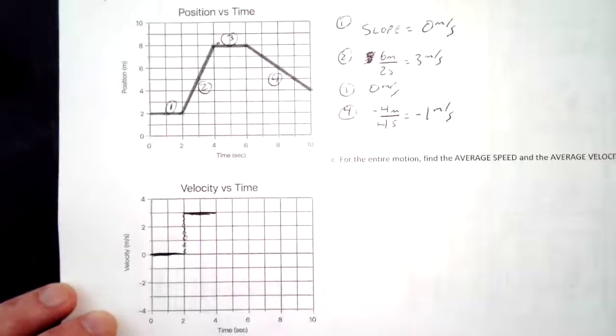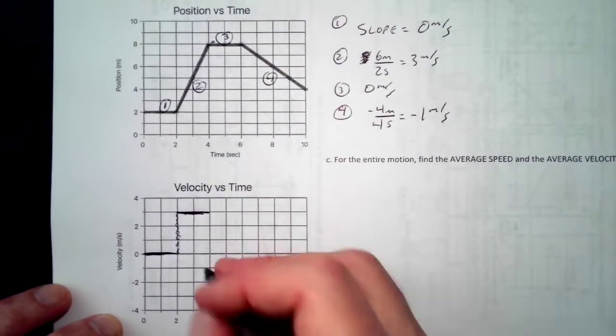Let me see if I can turn a light on. Is that better or worse for vision there?